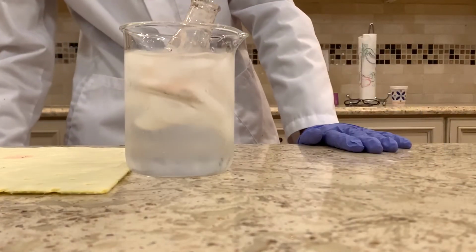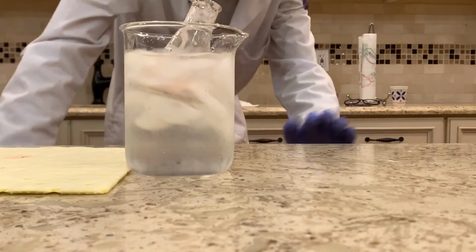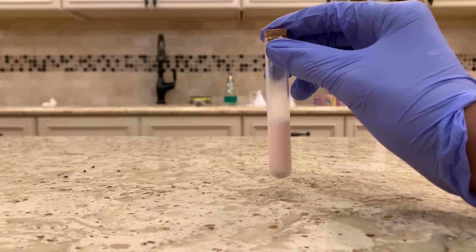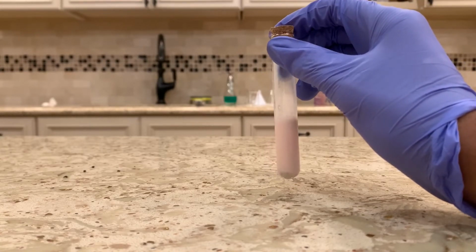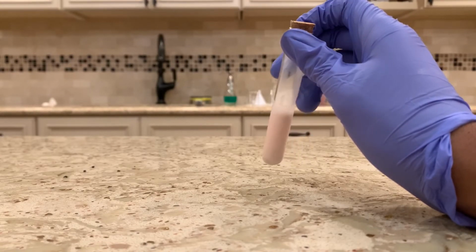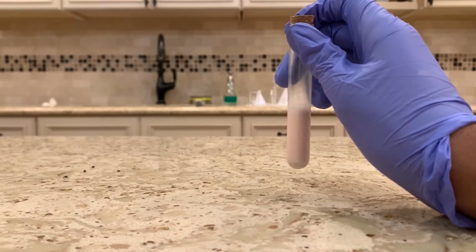And I'm just going to leave it in there for a little bit. So it actually didn't go back to its solid form, but I put it into a test tube anyway, and this is our final solution of some bismuth and aluminum.